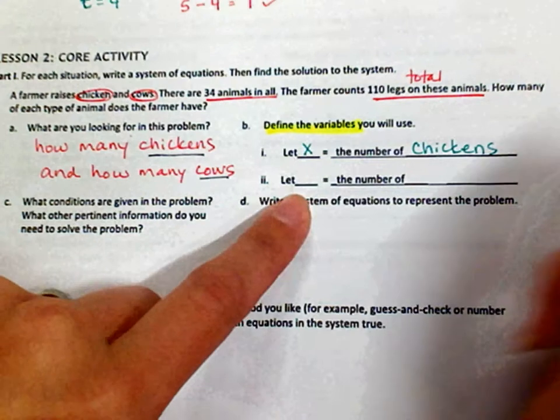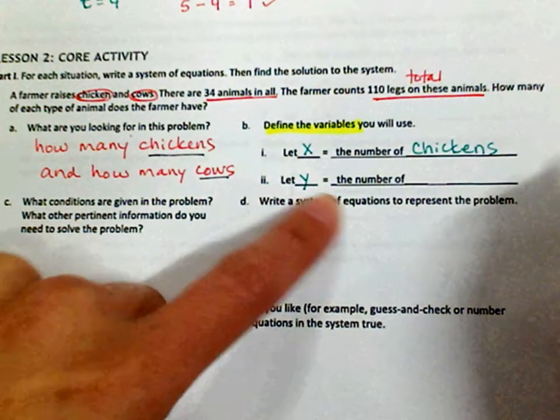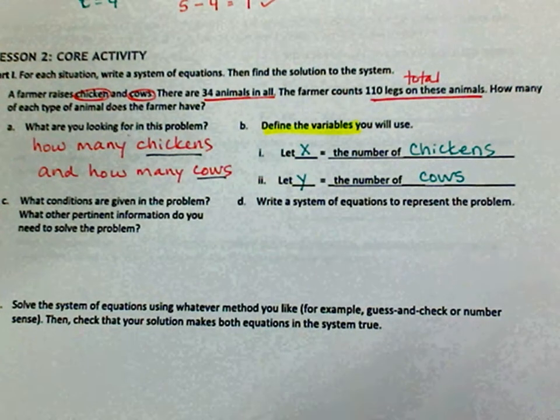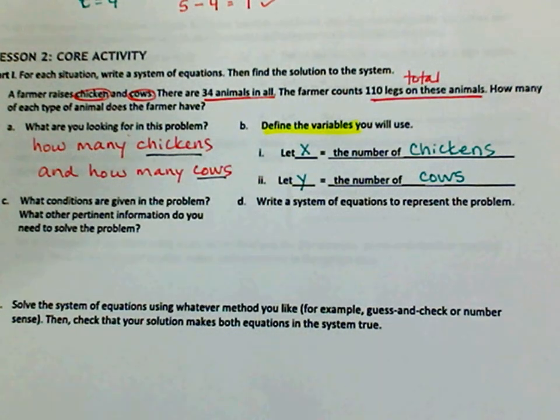Let Y, what's Y going to be equal to? Cows. You could use C, and you could use a different letter like K, for chickens and cows, but I'm just going to use X and Y. That's something you can never guess wrong. X and Y. Doesn't look like any other letter, doesn't look like any other number. That's why I like them, okay?